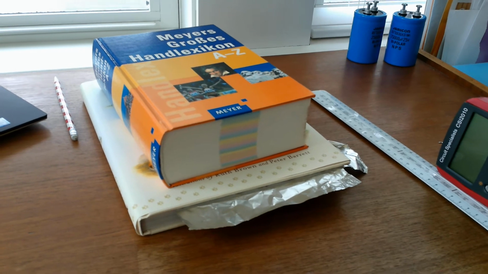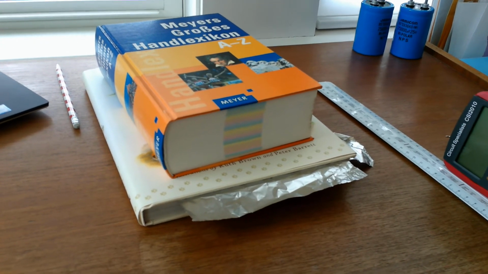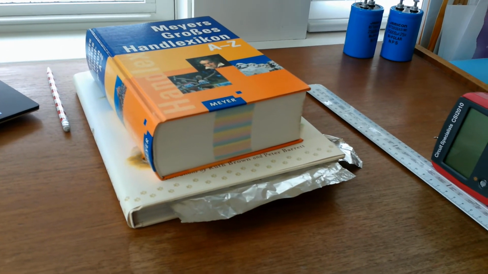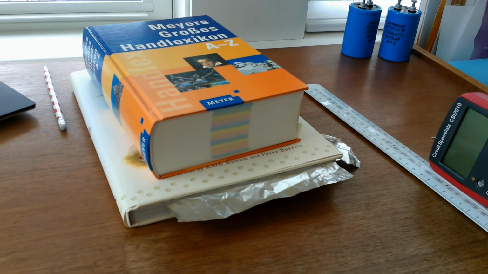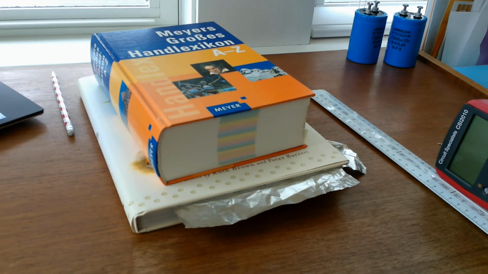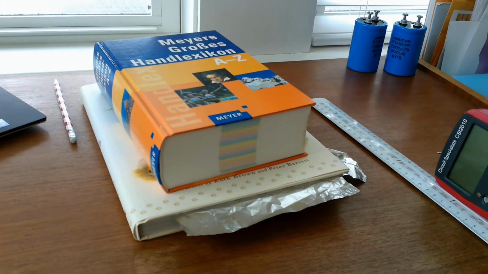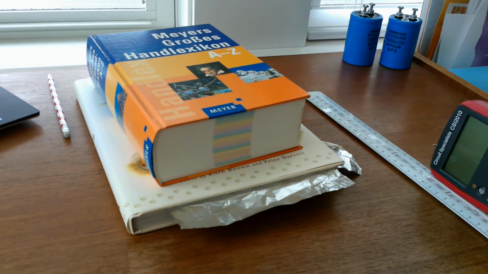Here we go. 10 pages separation, and the area is going to be 25 centimeters times 17 centimeters. Convert that to meters: 0.25 times 0.17. And you can fill that. That'll be our first area. And I'll take a measurement now.